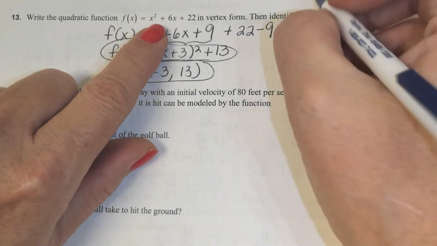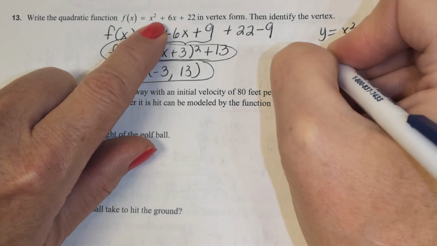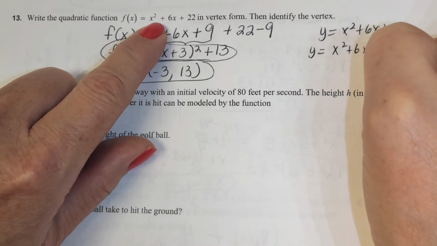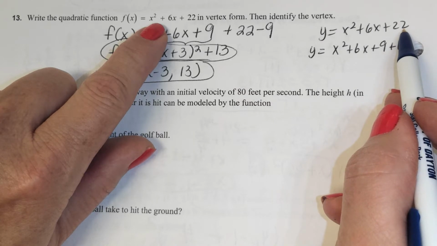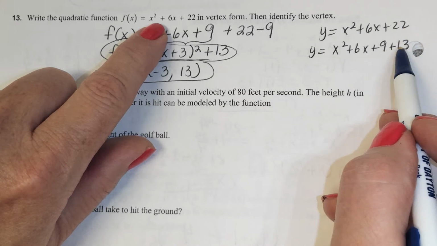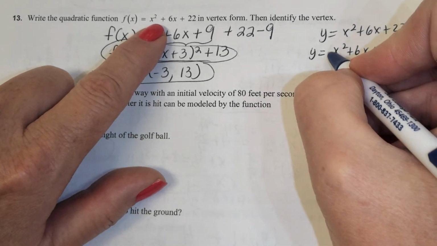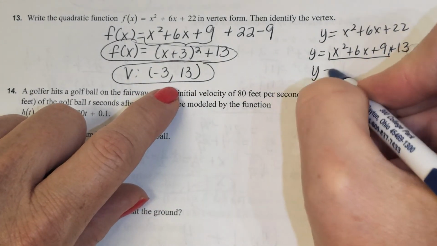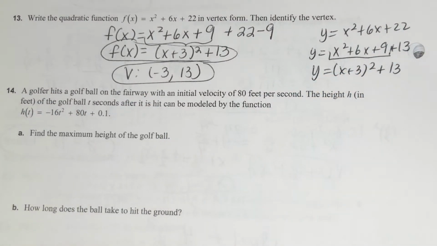Let me show you another cool way you can do this. If I have y equals x squared plus 6x plus 22, wouldn't this be equivalent? Y equals x squared plus 6x plus 9 plus 13. Is that equivalent to what I started with? Is 9 plus 13 22? Can you see how I just split 22 up into 9 and 13? And so now see how I kind of skipped that step and I could go directly to this? See how I get the same thing there? Kind of neat way to do it.